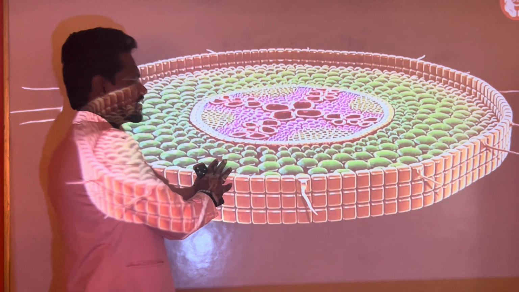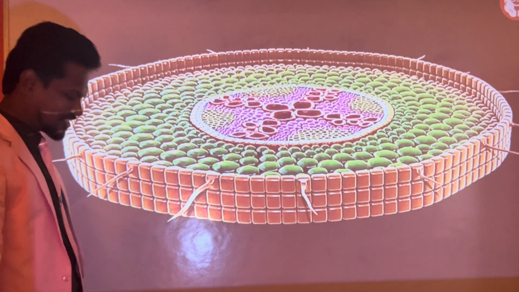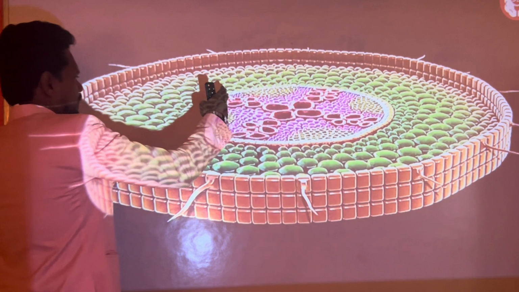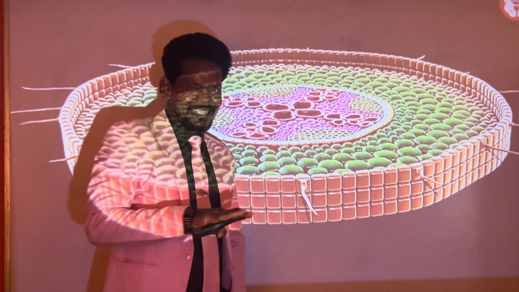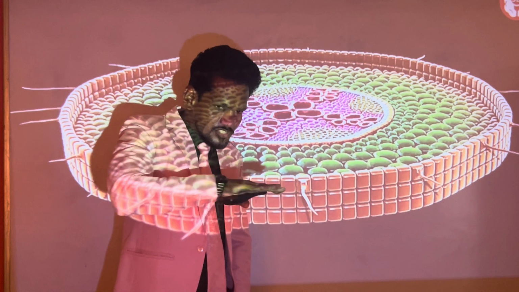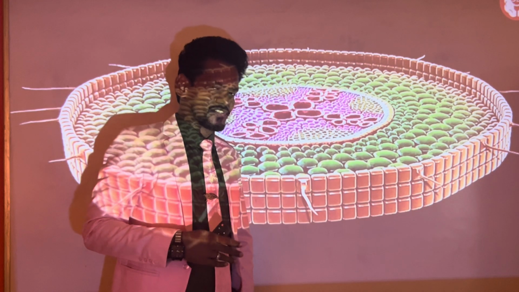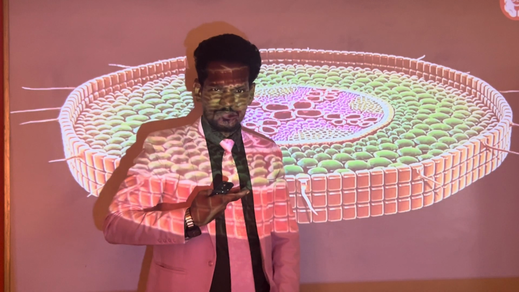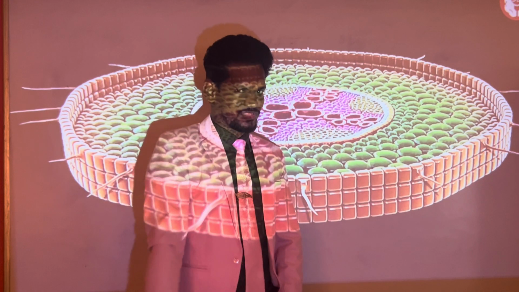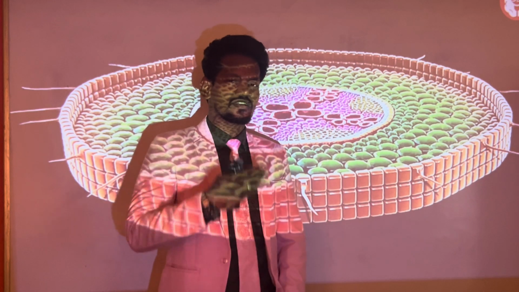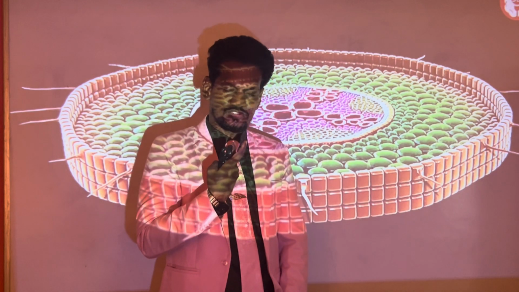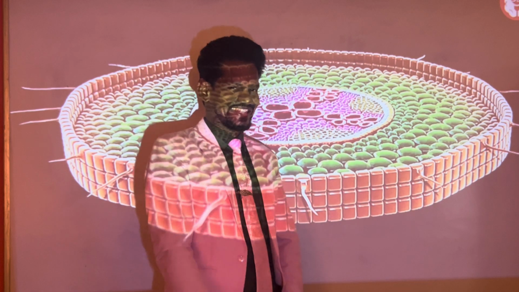Yeah, this is known as a transverse section, TS. Taking a section, or cutting the object or sample, transversely to the axis. So this is an axis example. Taking a section transversely or horizontally is known as TS. Taking a section parallel to the axis of the object or sample is known as LS. So this is a TS.